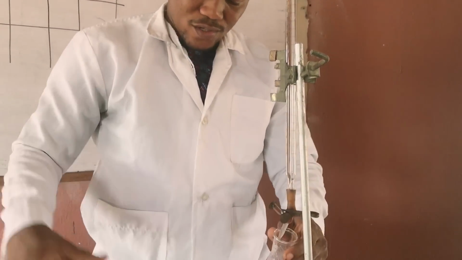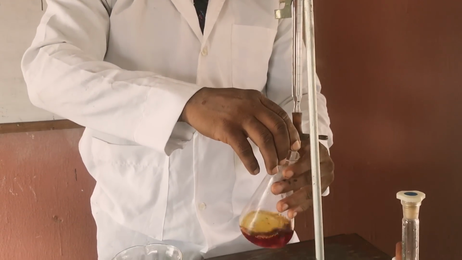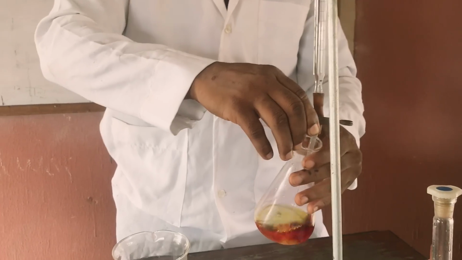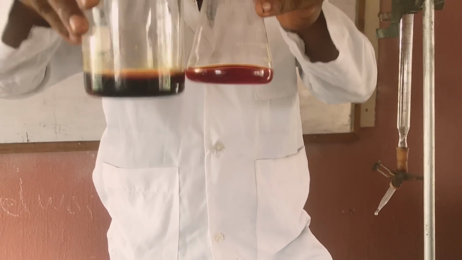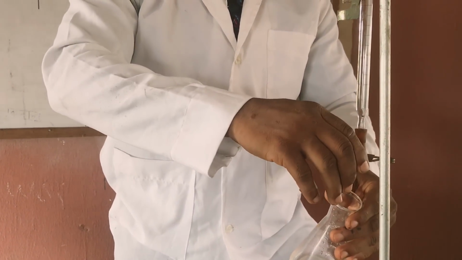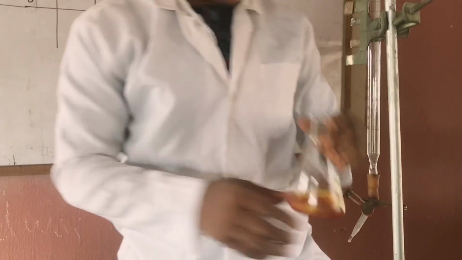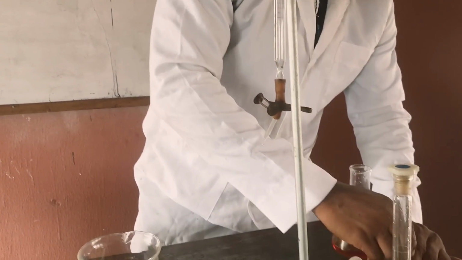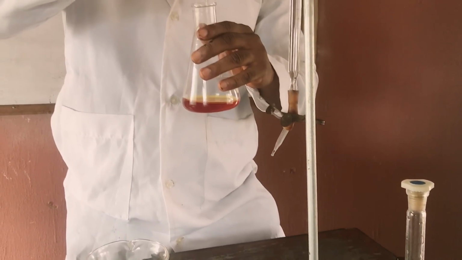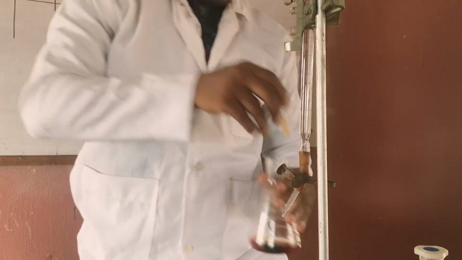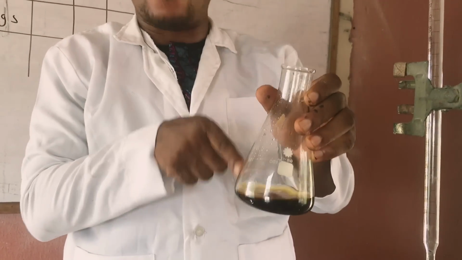So let's go. Look at the solution we started with. So let's see. You can see that now. Can you see? You can see, this is a light yellow. Then let's have our starch indicator now. I'm using about 2 drops, 1 and 2. So you can see a blue-black, indicating that you still have iodine here.